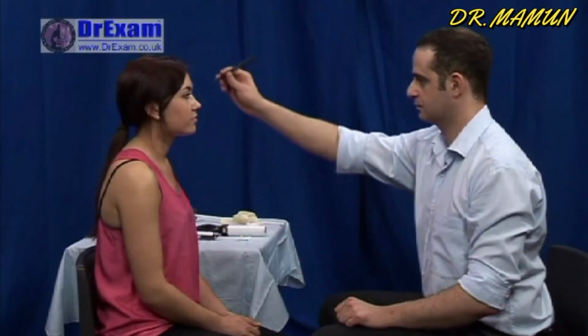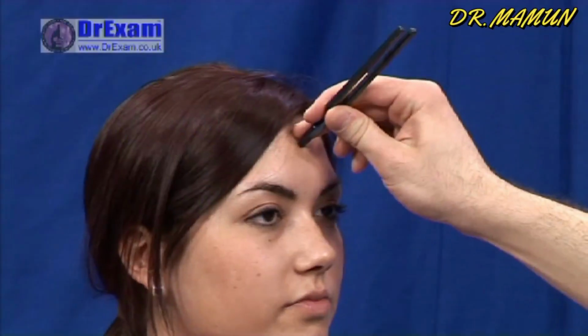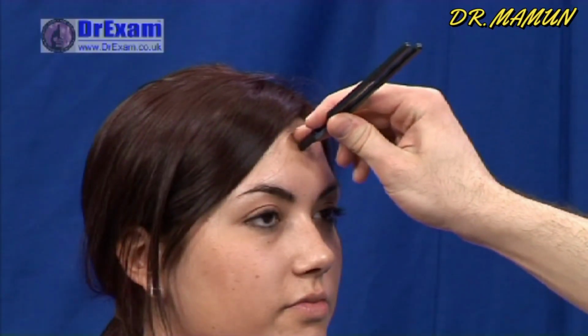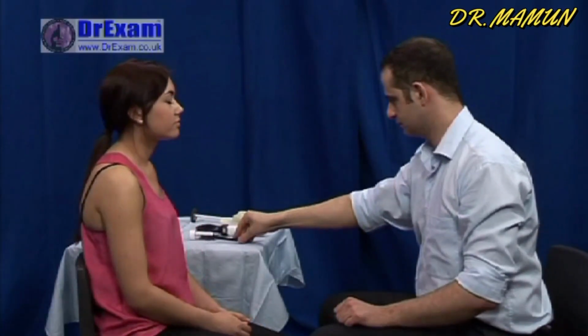Now perform Weber's test. Place a vibrating tuning fork on the forehead in the midline. Ask the patient where the sound is heard loudest. A patient with conductive hearing loss will detect the sound loudest in the affected ear. You should also test the oculocephalic reflex in a comatose patient.